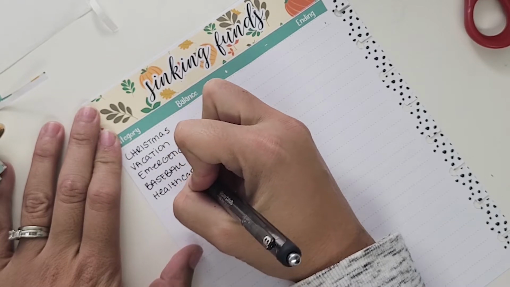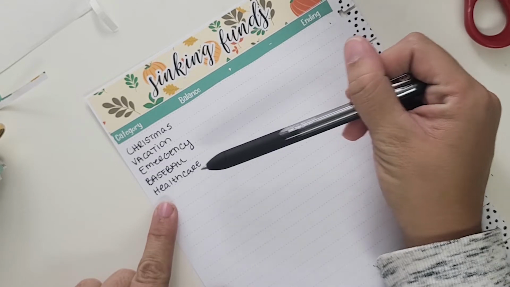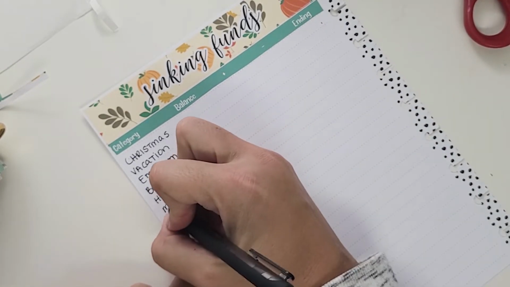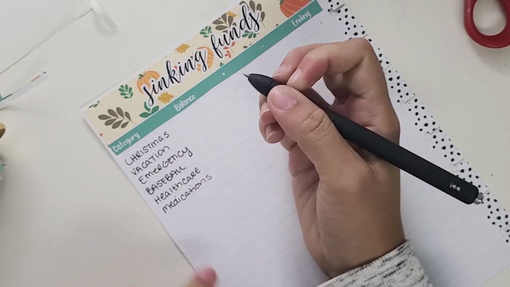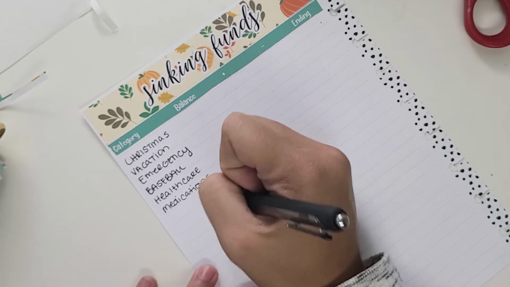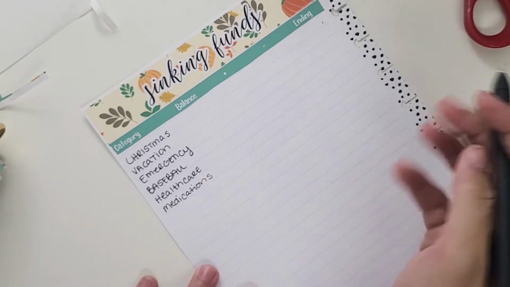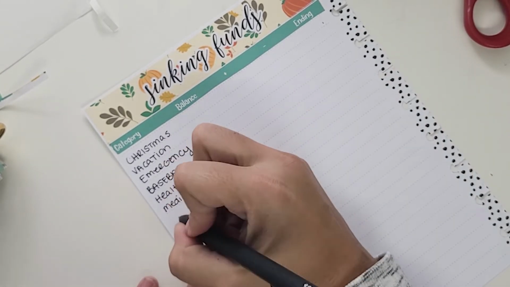We have healthcare. Healthcare is honestly going to be A, paying off a debt that we have in healthcare, or B, saving up for something that's going to come up. Medication, both my son and my husband are on medications, so we put money in every month. Even though we were on an insurance that we didn't have any copays, we are now off of insurance, so we do have copays again.